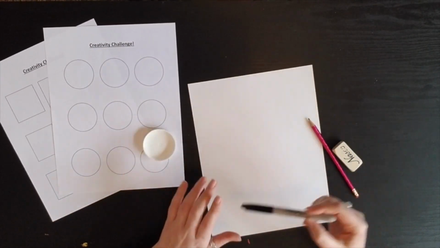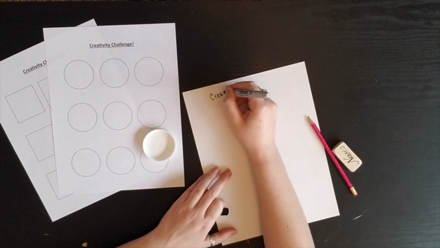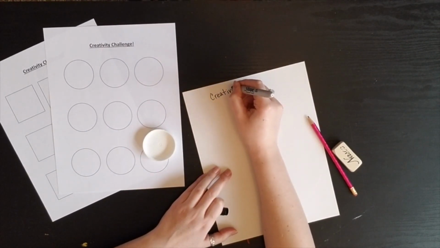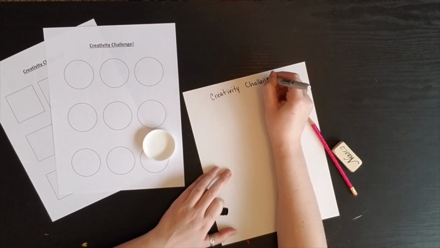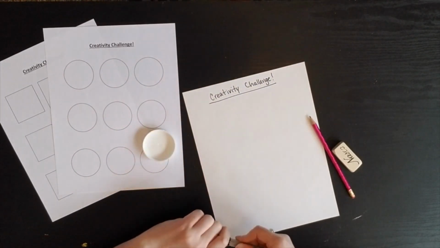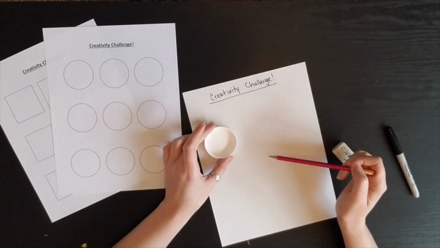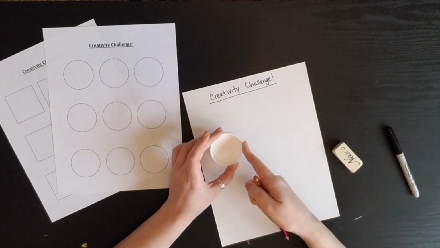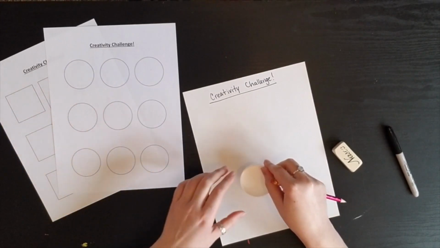I'll go ahead and start by writing out at the top that this is my creativity challenge. Then I'll go ahead and add my circle. Now, the important part if you're drawing your own is to make your circles the same size and make sure they're spread out on the page so they're not touching, just like how I have here.